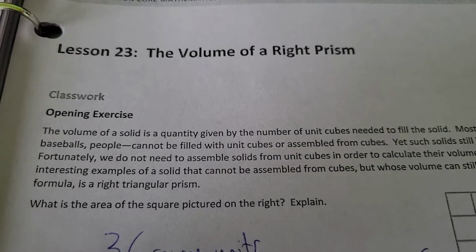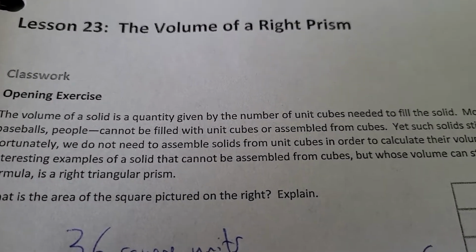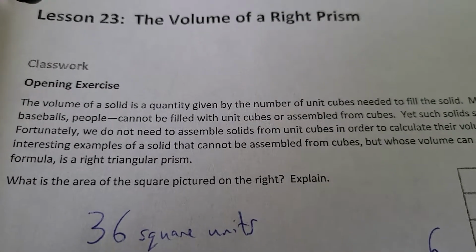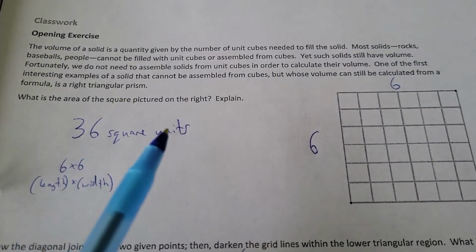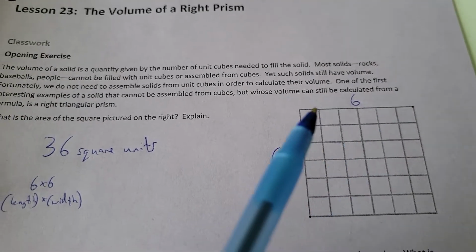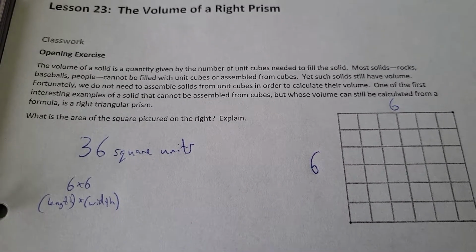Alright, we've got lesson 23, the volume of a right prism. We only have a few examples here for you that are fairly simple to work through when it comes to volume, and then we'll go ahead and give practice a try afterwards. So we start off with, if I want to know what the area is. Well, the area of this grid here, it's a 6 by 6 grid. You see there's 36 squares. No big deal. But that's for area.